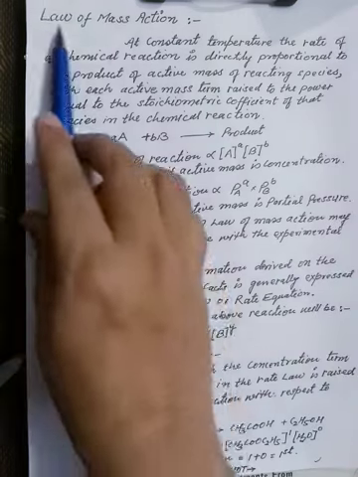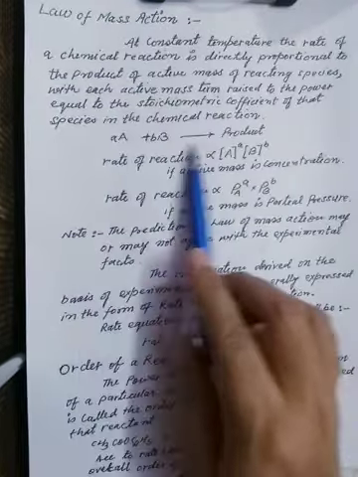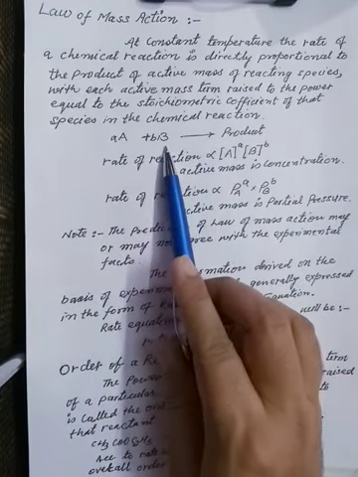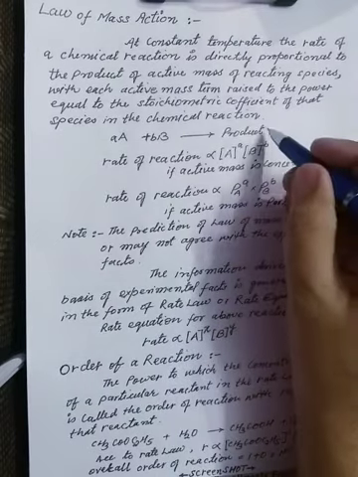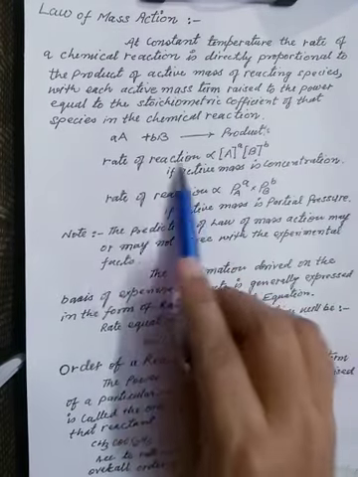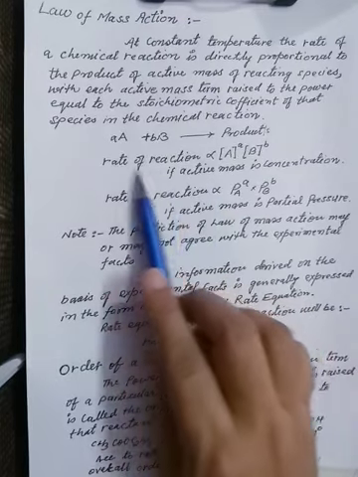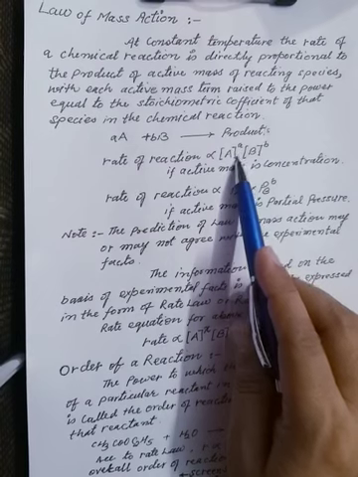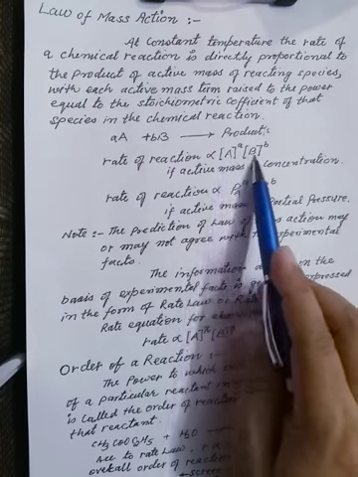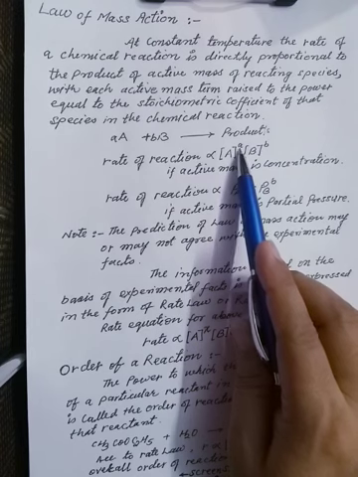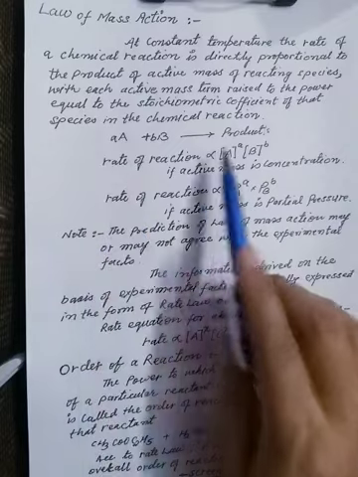Now, what is the law of mass action? We are taking one example: a molecule of A combined with b molecule of B forms product or products. Here, what will be the rate of reaction? The rate of reaction will be directly proportional to the product of active mass of reactants, with the power raised equal to the stoichiometric coefficient.